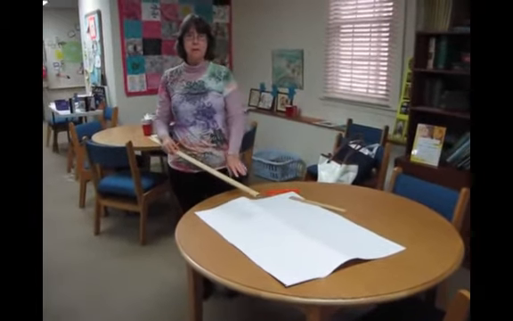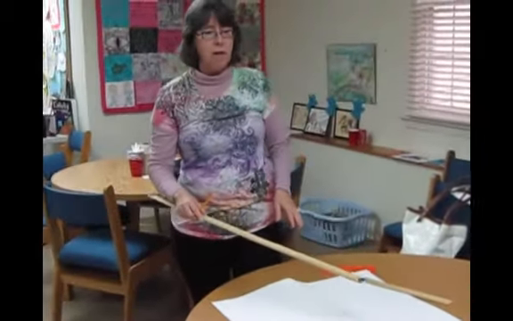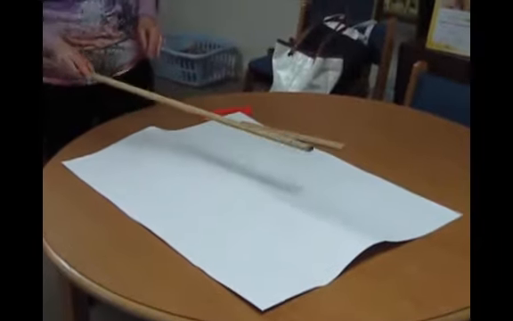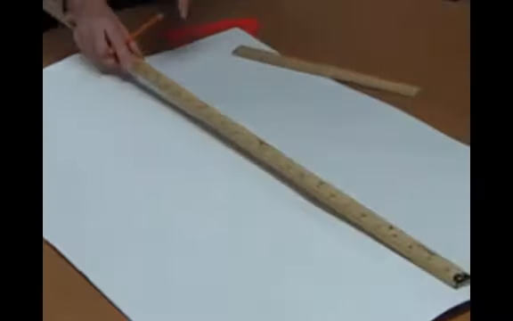Hi, I'd like to show you how to make the Synonym Game board. The first thing you need is a standard sheet of poster board. You need to find the middle in order to make the circle.